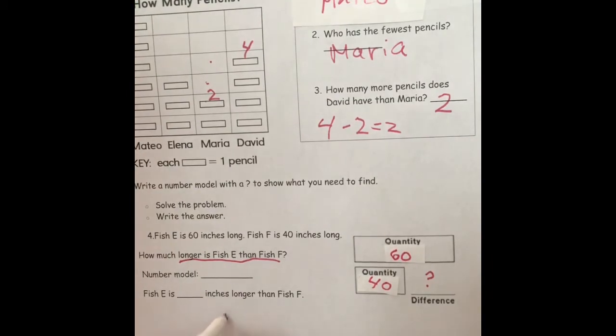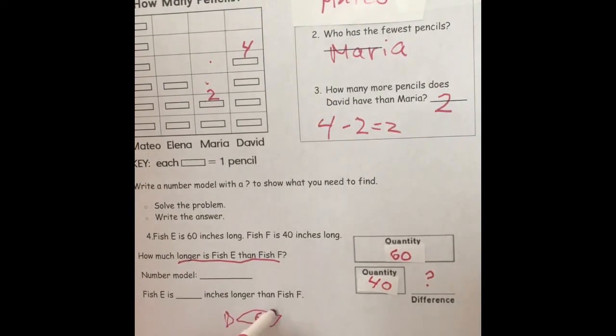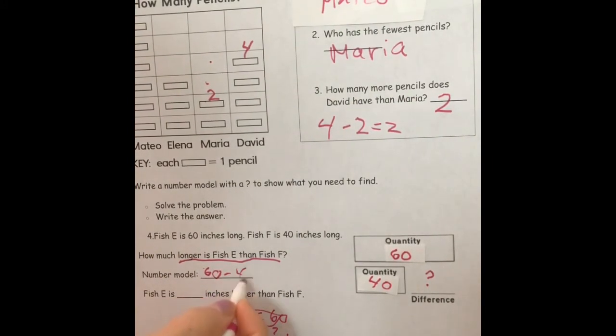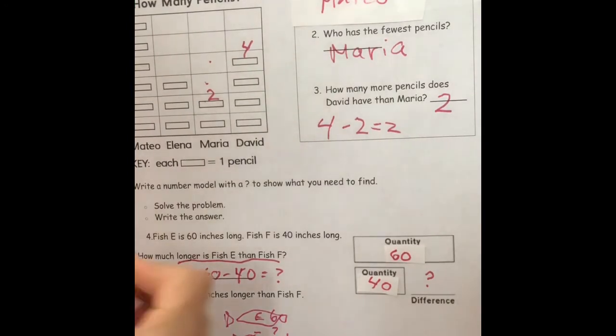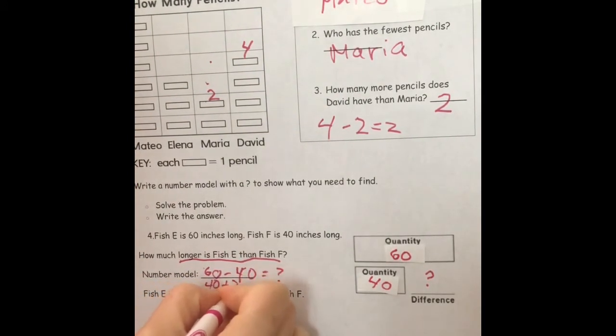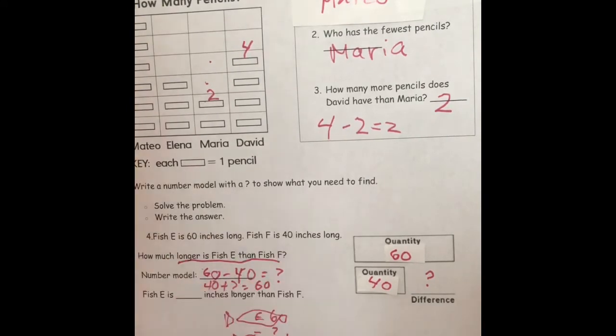If we drew a picture, the picture would look like this. Fish E is 60 inches, fish F is 40. How much longer is fish E than fish F? So our number model would be 60 minus 40 equals question mark. Or we could say 40 plus question mark equals 60. Either one is correct. Our answer is 20. Fish E is 20 inches longer than fish F. 60 minus 40 equals 20. 40 plus 20 equals 60.